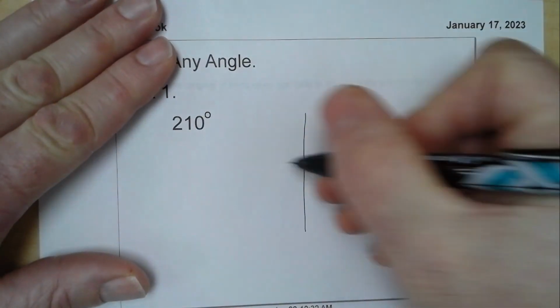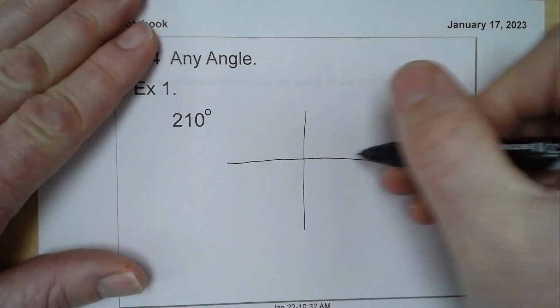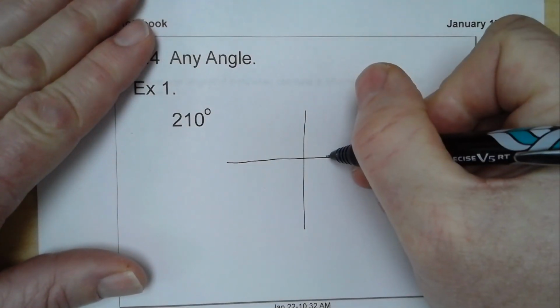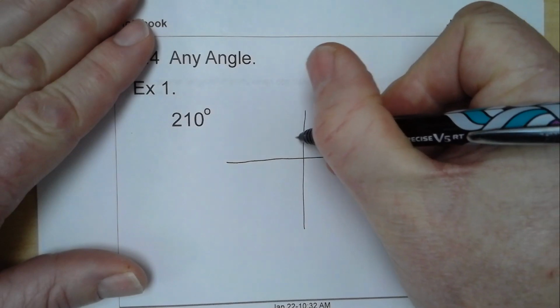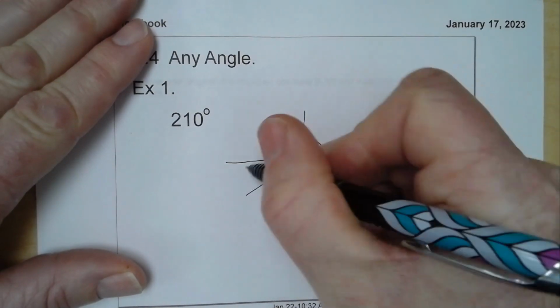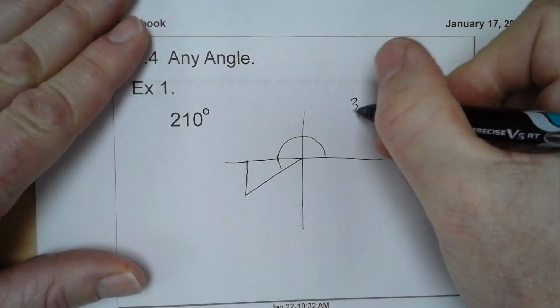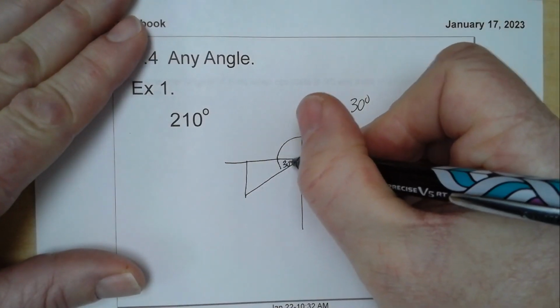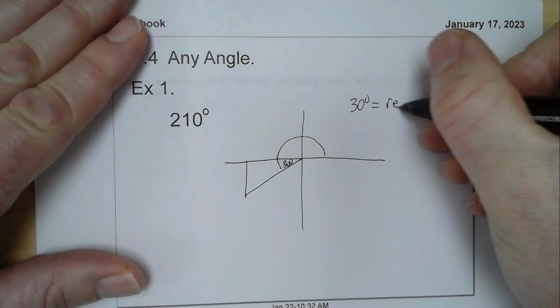So we make our XY axis. 210 degrees means that I'm turning 180 and then 30 extra. So 30 degrees is right here. That's my reference angle.